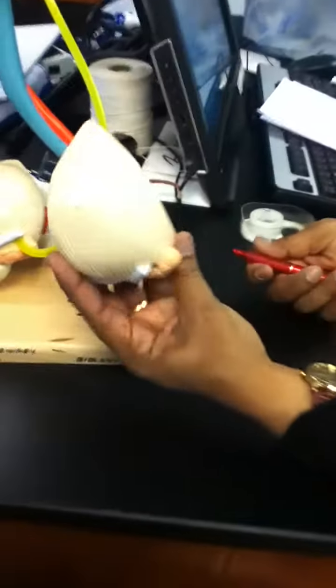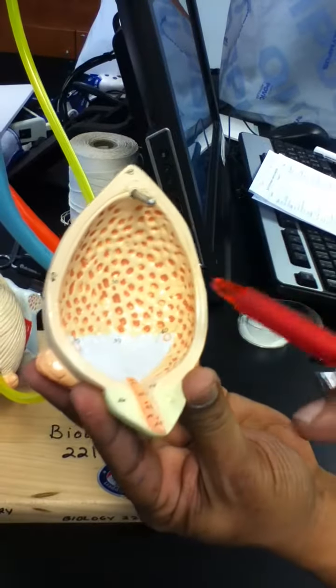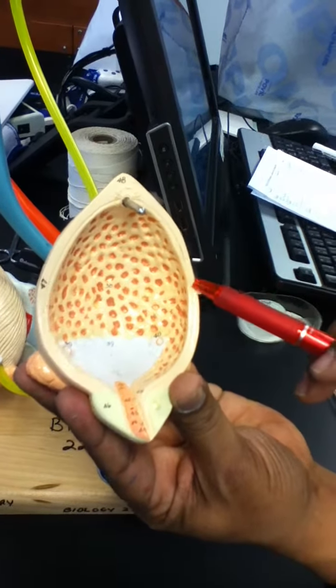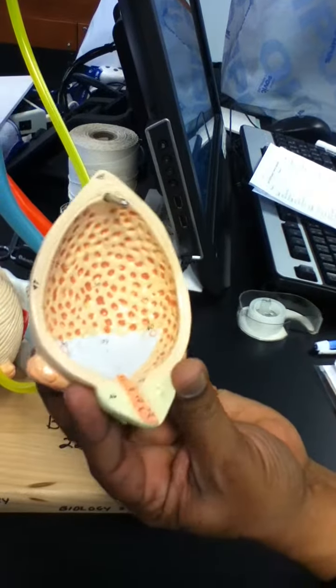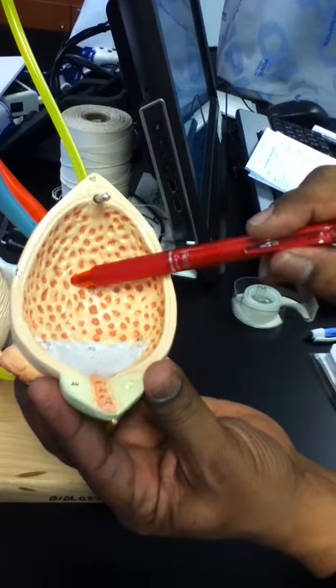Bladder. The bladder consists of three layers: the outer serosa, the middle muscularis, and the inner mucosa. The muscularis is made up of smooth muscle and is known as the detrusor. The interior mucosa has rugae and transitional epithelium.